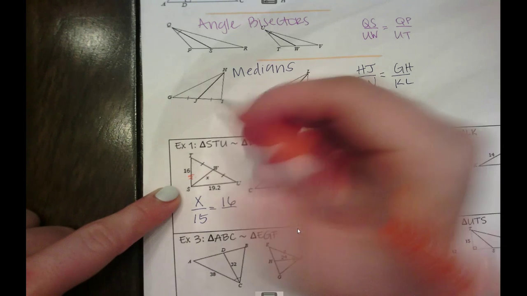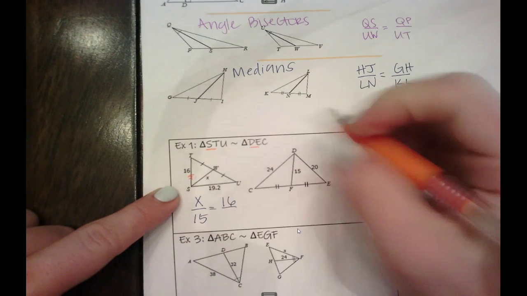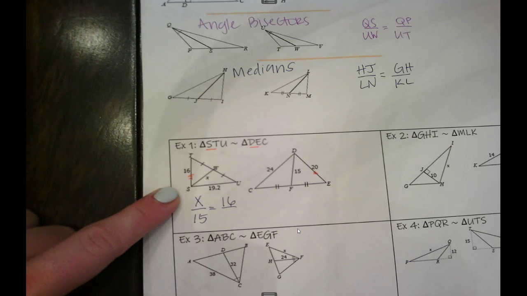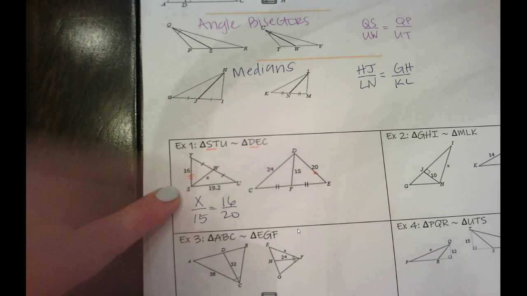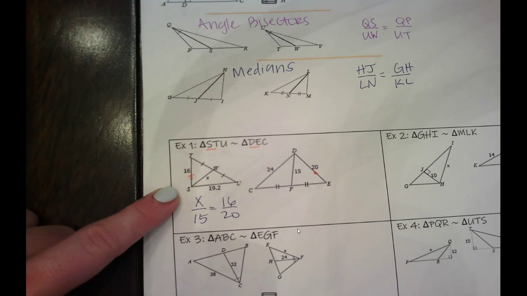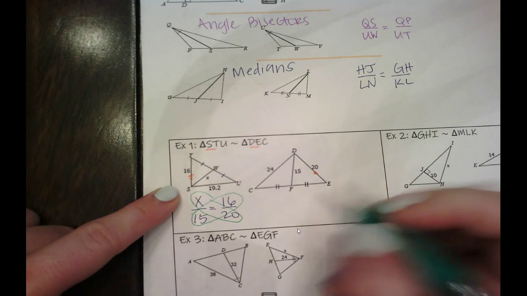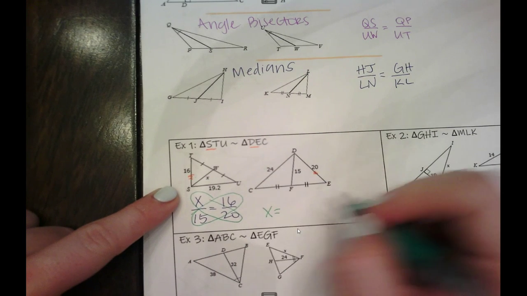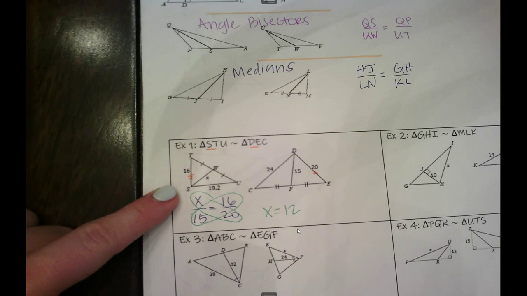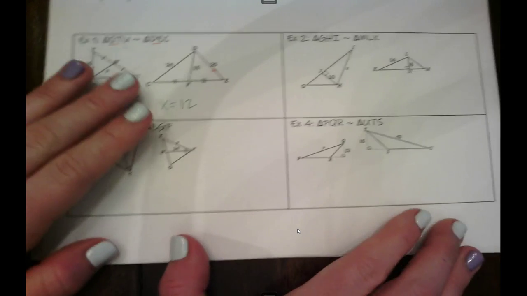So what is corresponding to ST? That's our DE. So we're going to put that over 20. Then again, you're going to do your cross product, solve for x equals 12. If you are getting stuck with the math here, let me know individually. I'm not going to go through it every single time.